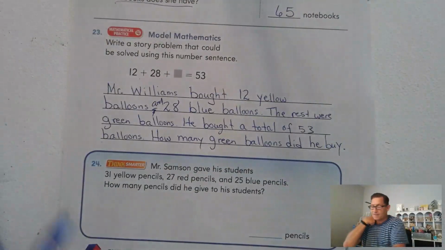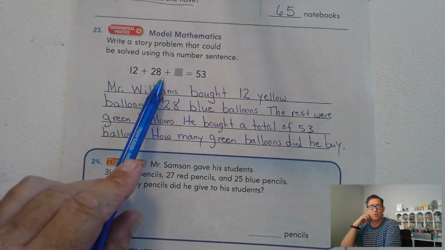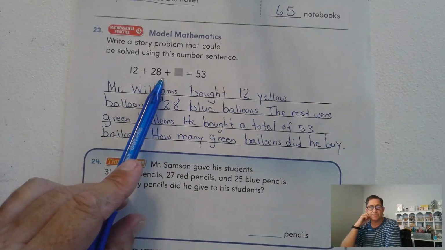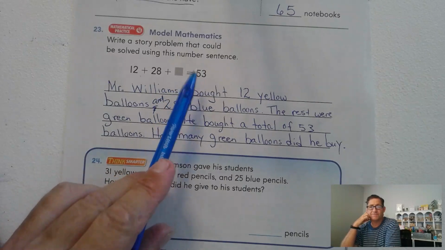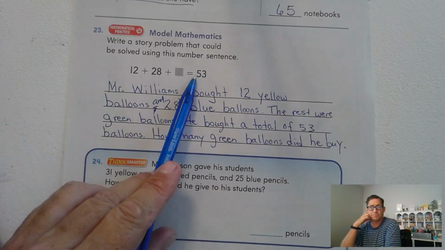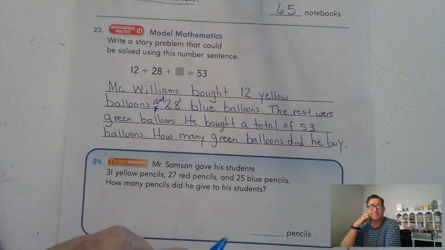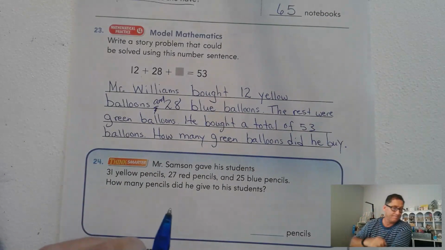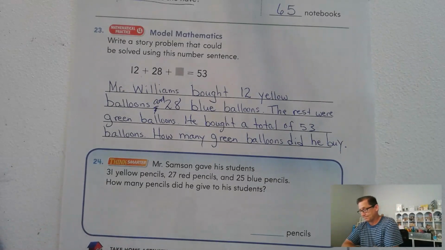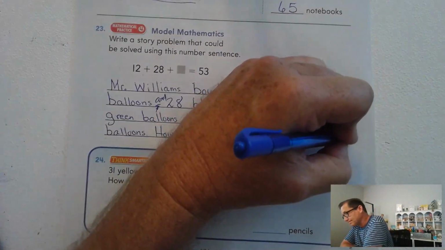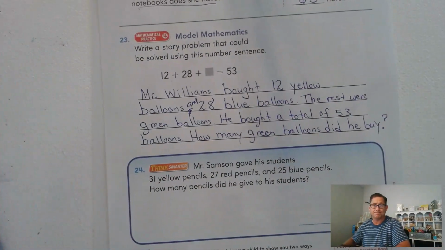Okay. So again, Mr. Williams bought 12 yellow balloons and 28 blue balloons. The rest were green balloons. He bought a total of 53 balloons. How many green balloons did he buy? Okay. Try to come up with your own word problem.